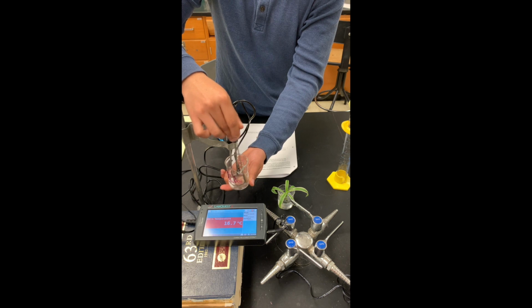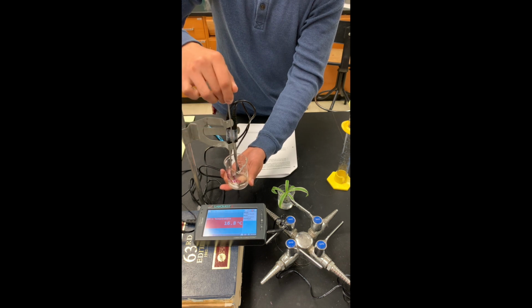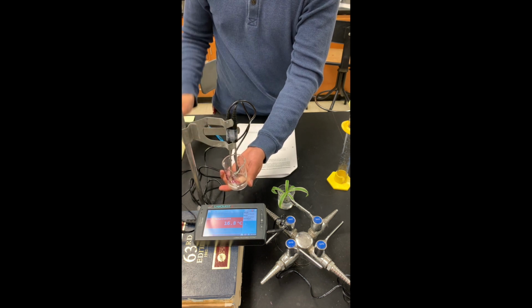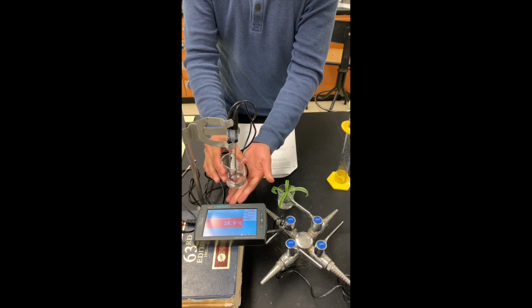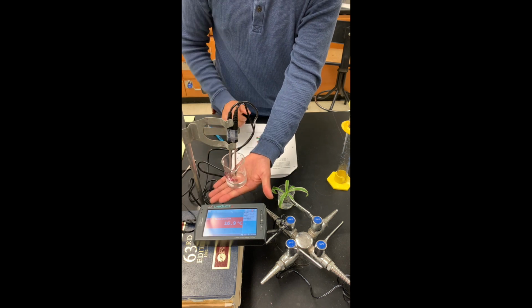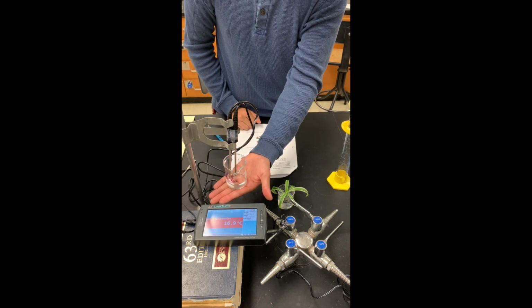The beaker is still feeling cold. And then we will let the temperature stabilize a bit so we can get an accurate reading.